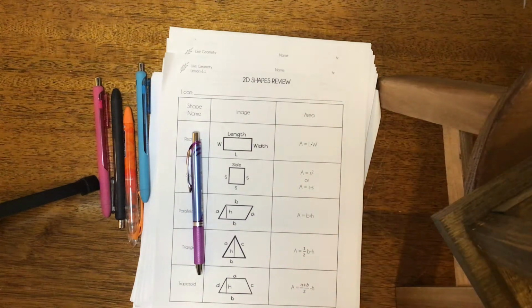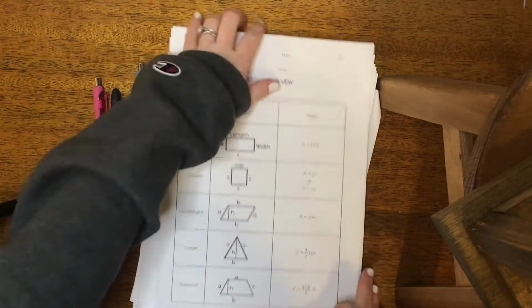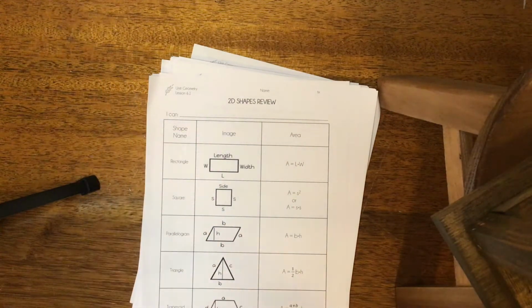So Unit 6 is all about geometry, which is like shapes, area, perimeter, stuff like that. So we're going to start with a review of area and a little bit of perimeter, but mostly focusing on area and how to find those.